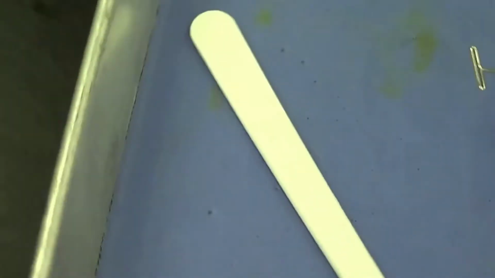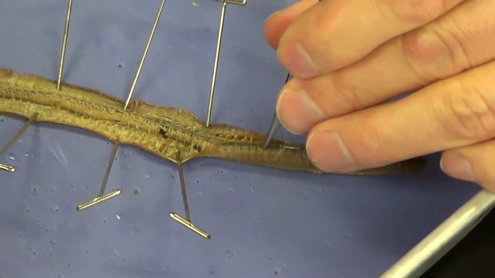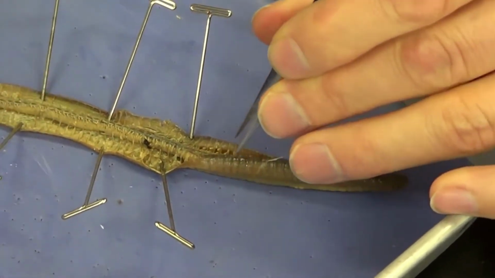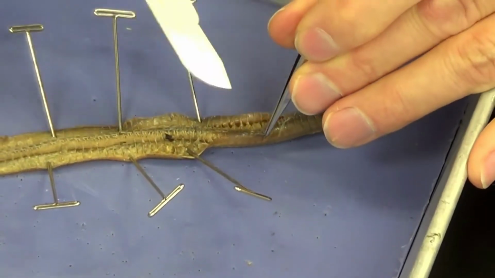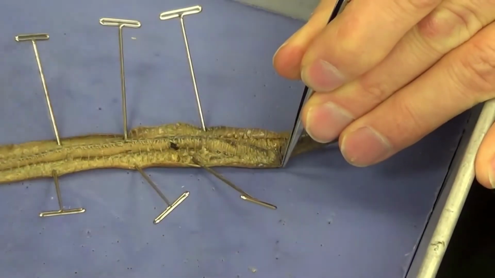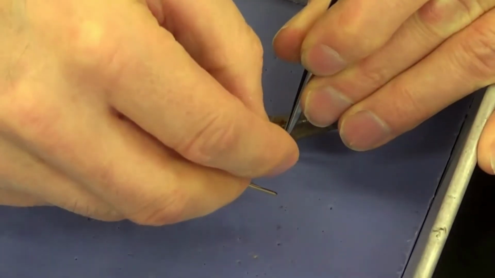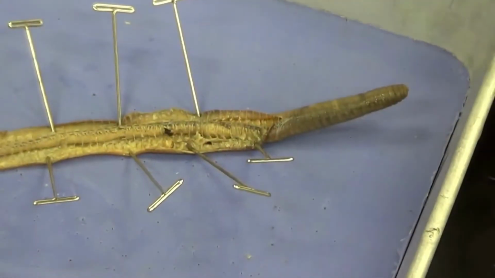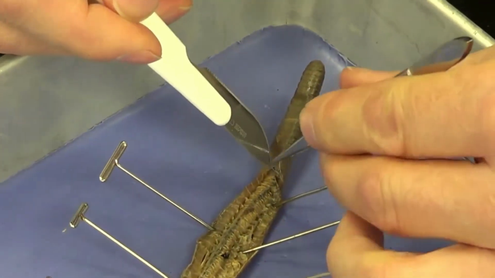I'm going to turn the pan again, and I just go back and forth until I complete this. So I'm going to reflect the skin a little bit here and cut those septa. Go ahead and I'm going to pin this. And I'm going to continue my way towards the anterior.